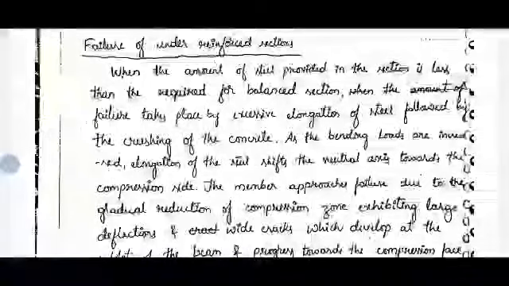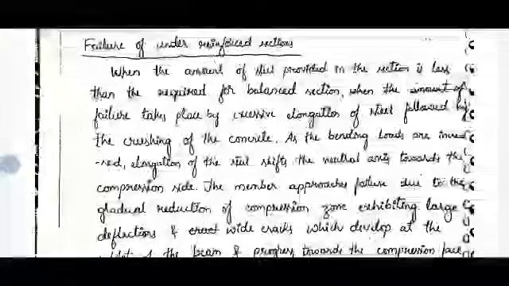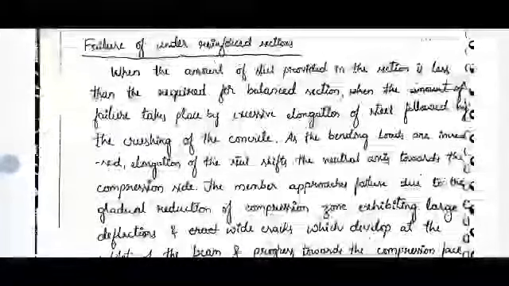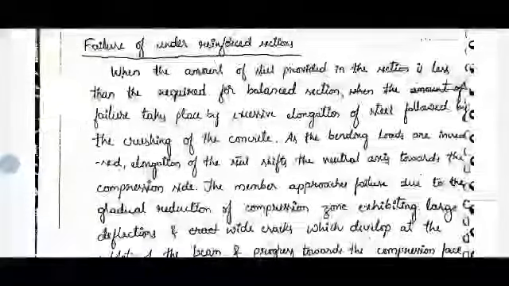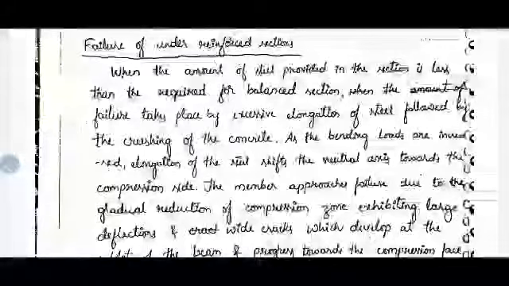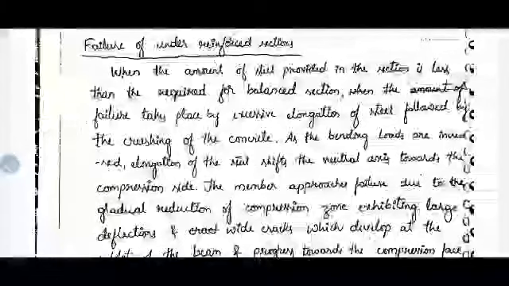So here, A_st minimum, we know there is a guideline for minimum steel. That minimum steel gives the percentage of steel required for a balanced section. As discussed in the previous module, we have 0.2%. It is the minimum steel we need to provide for any section. But as per the analysis, the loads coming over it may need less than 0.2%.